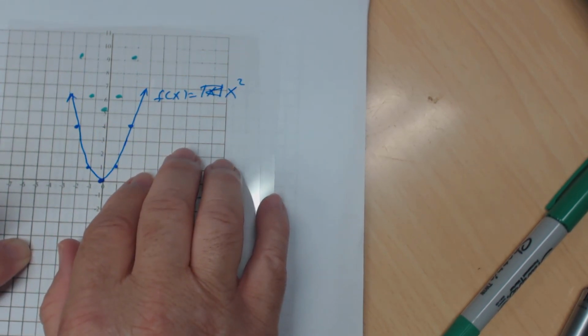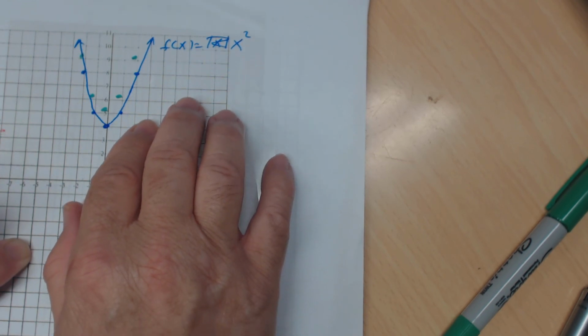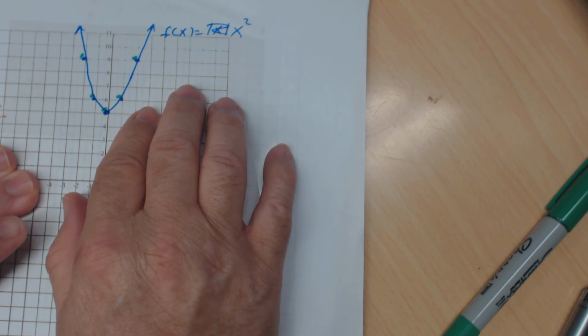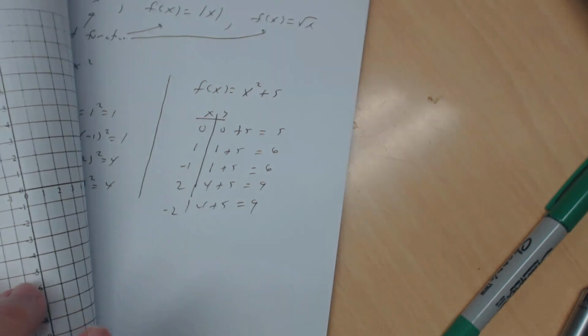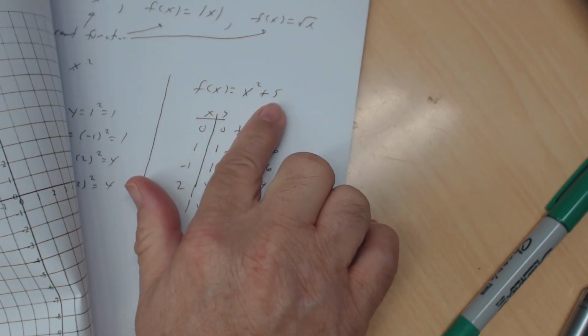So I'm taking my parent function, I'm shifting it up 1, 2, 3, 4, 5. And then it's aligned. So I shifted how many units? I shifted up 5 units. Do you see the number 5 in here? Where's the number 5 located? It's located on the outside.